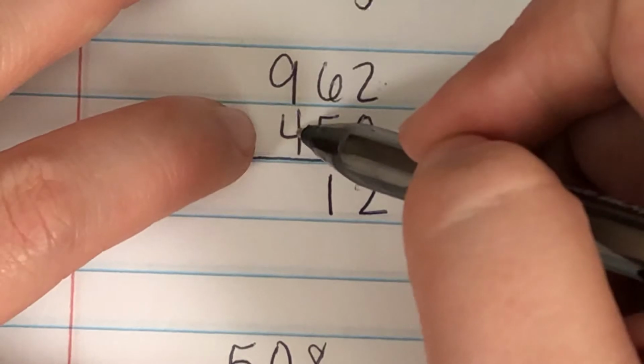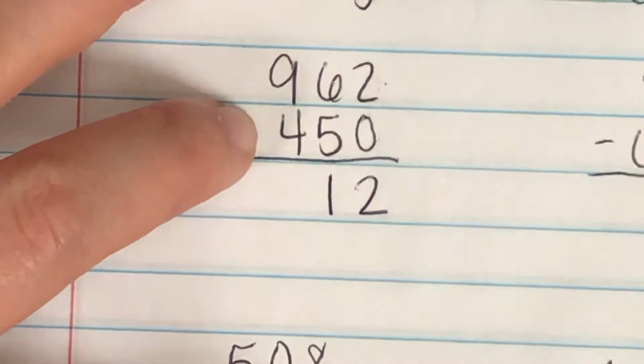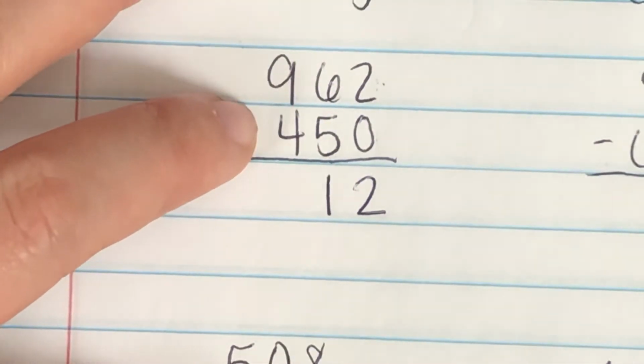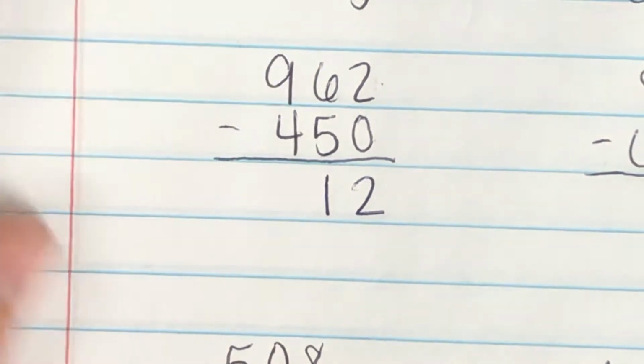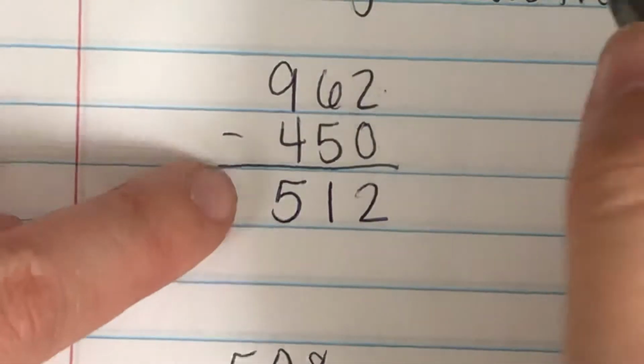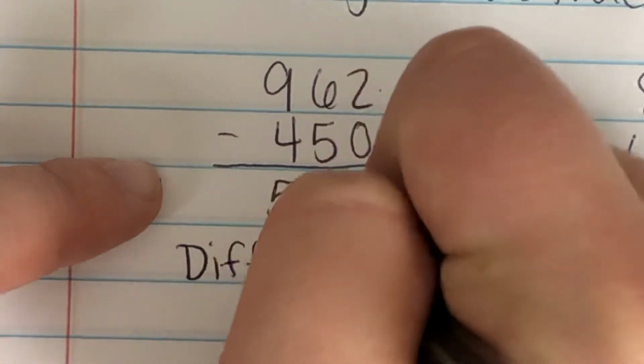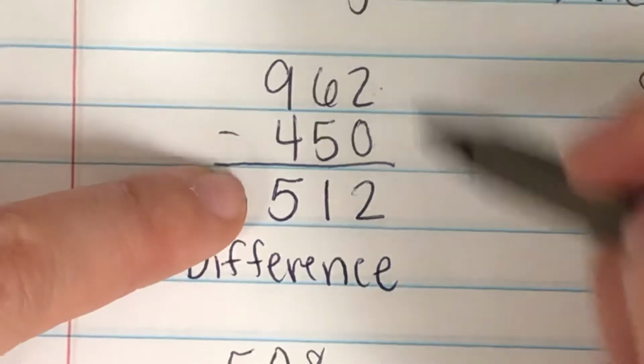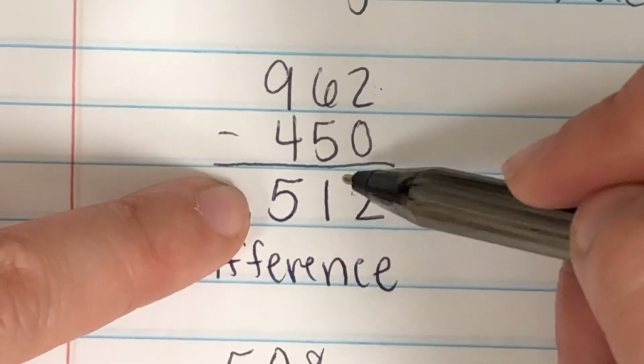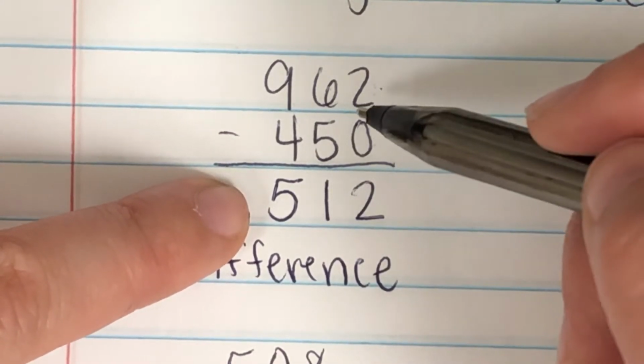9 take away 4. If we put 4 in our heads and count up to 9 to find the difference, let's see what that would be. 4, 5, 6, 7, 8, 9, 5. So our answer here is 512. This answer is called the difference because this is a subtraction problem. We are finding the difference between these two numbers, and 512 is the difference between 450 and 962.